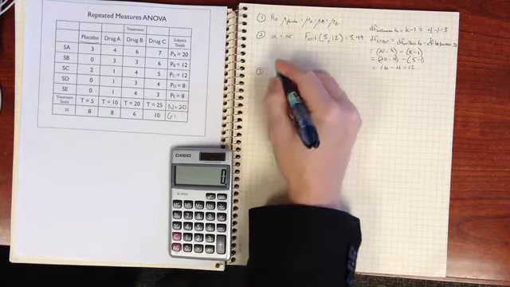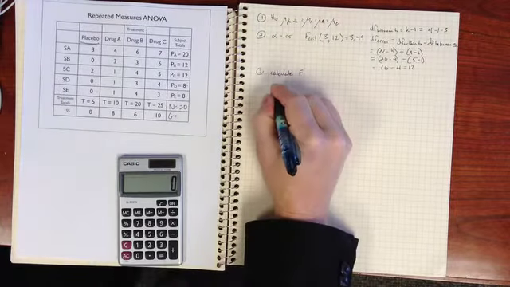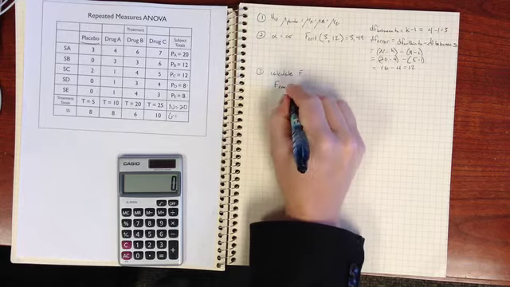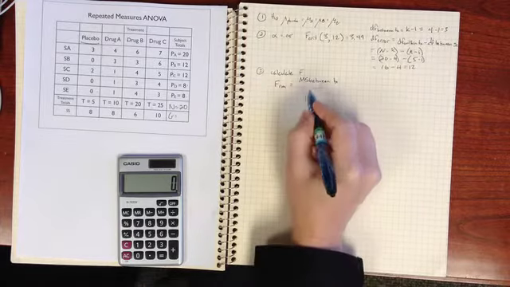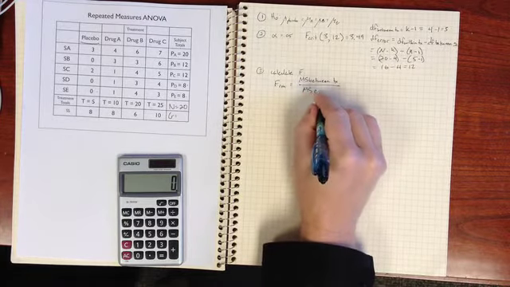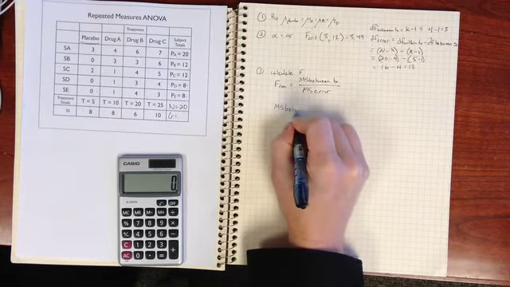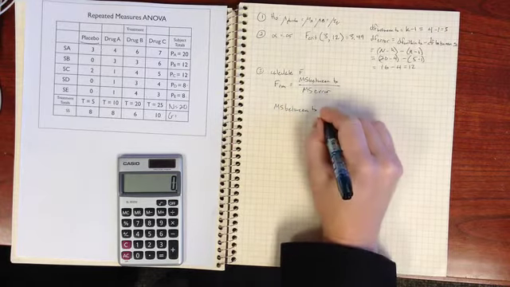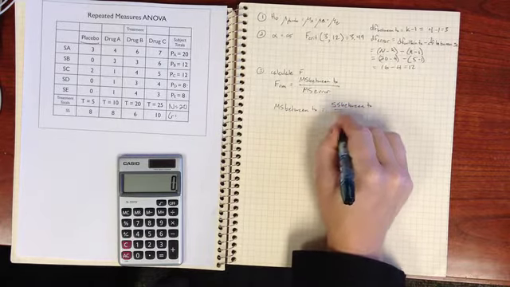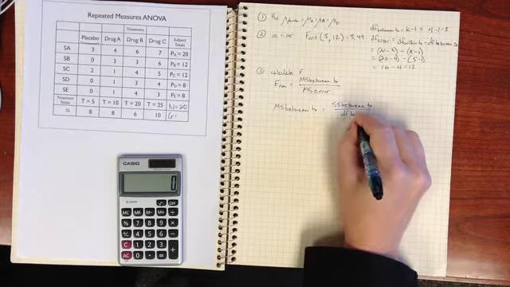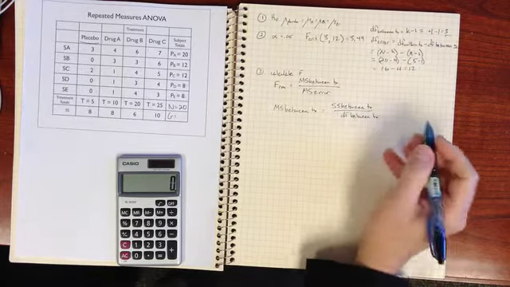Onward. Then to step 3, which is to calculate F. Well, I'm going to start with F. What do we need for the repeated measures F? Well, you need MS between treatments divided by MS error. Let's go to this first one first. MS between treatments I think we've done before. MS between treatments is the sum of squares between treatments divided by the degrees of freedom between treatments, which we have. That's 3. We just need to get sum of squares.